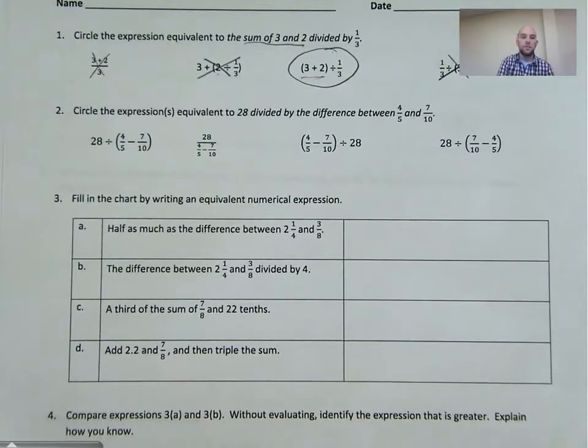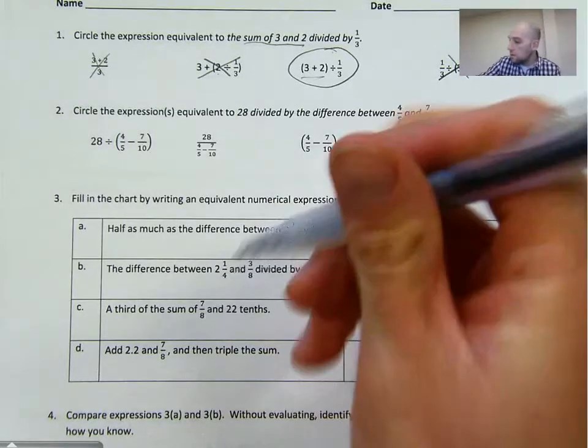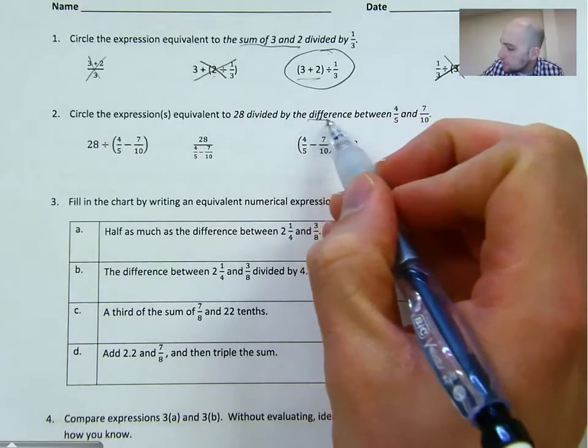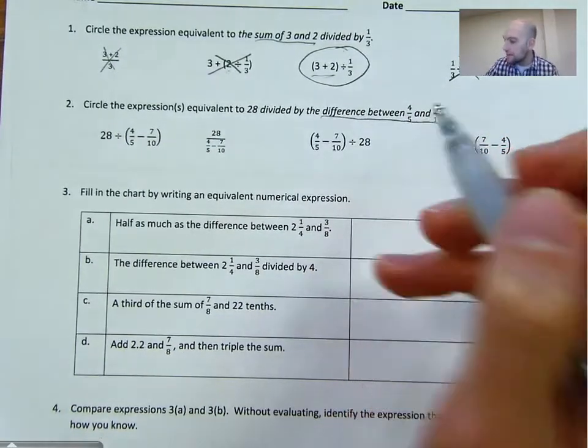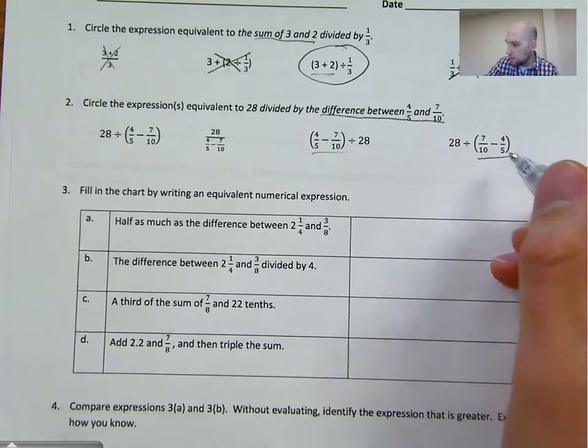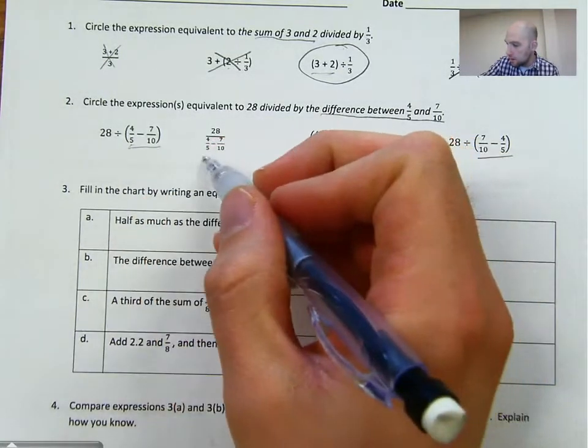The second one here, number 2, says circle the expression or expressions equivalent to 28 divided by the difference between 4/5 and 7/10. So this time there may be more than one correct answer. We'll have to see. 28 divided by the difference between 4/5 and 7/10 will look like 4/5 minus 7/10. I see that here, here, and here.